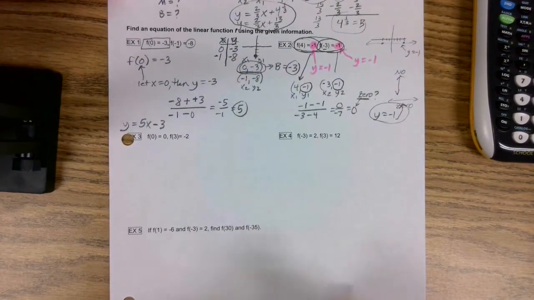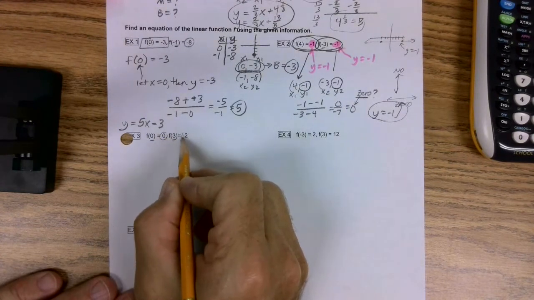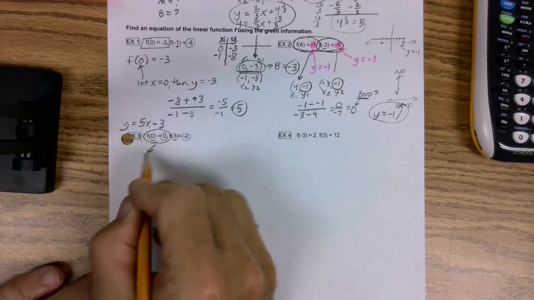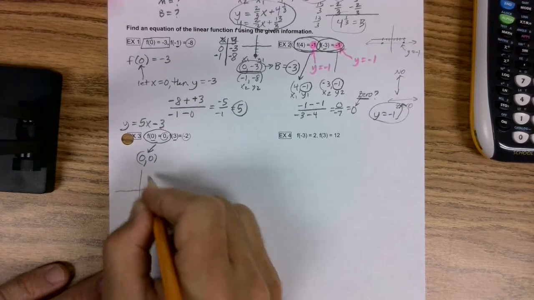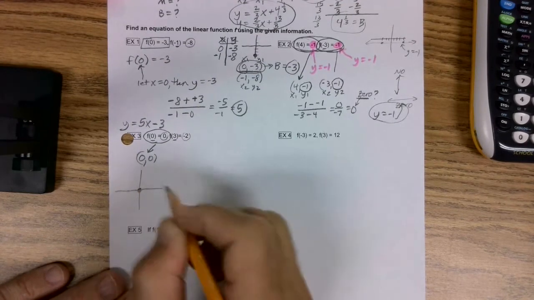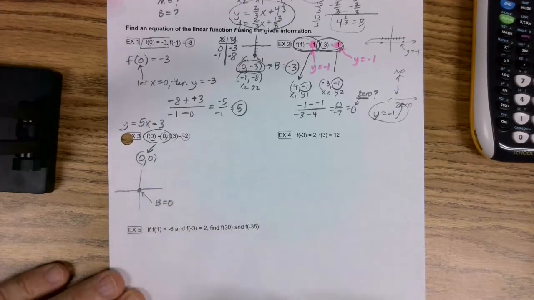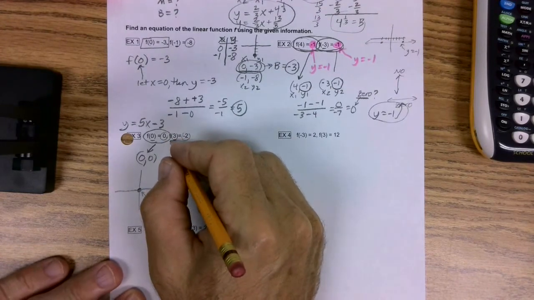All right. So, do we have a match in our x's? No. Do we have a match in our y's? No. But if we look at this point, look at that. That point is actually 0, 0. I know this is strange, but that's telling me that it goes through the origin. You know what that means? My y-intercept is 0. So all you got to do is figure out your slope.